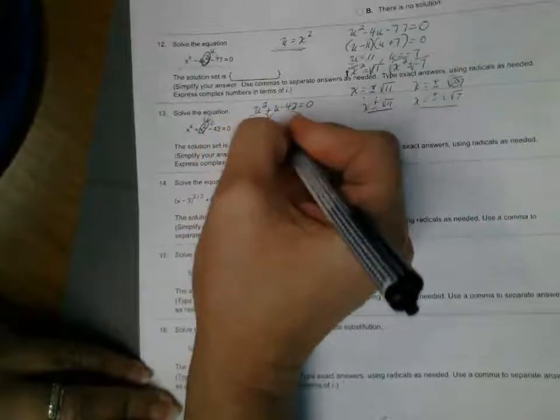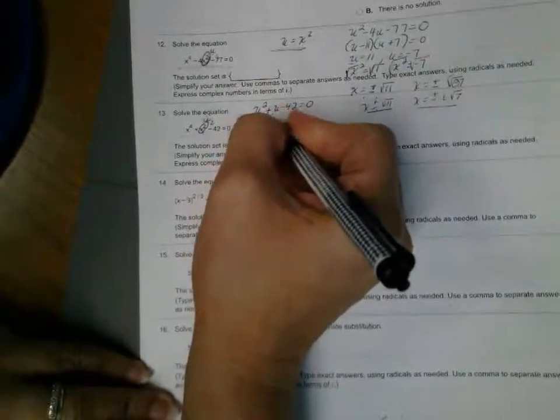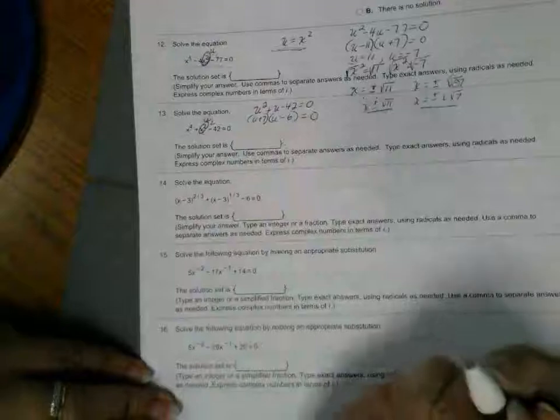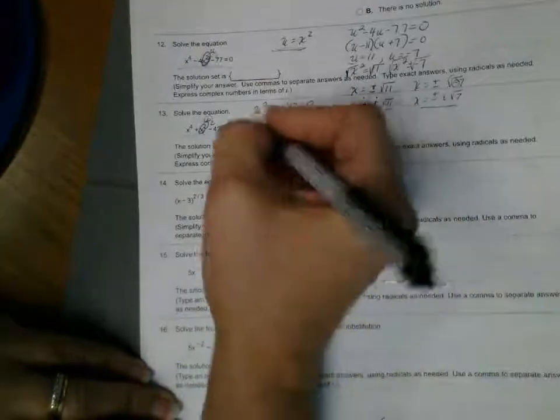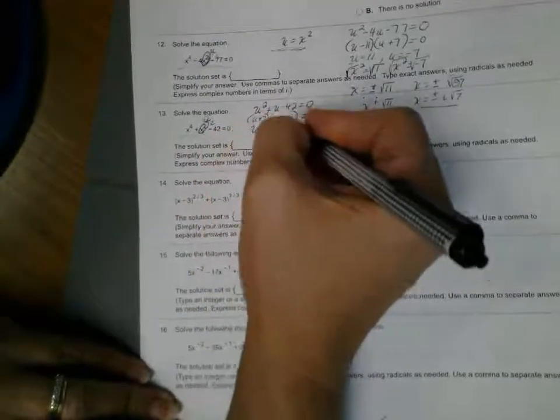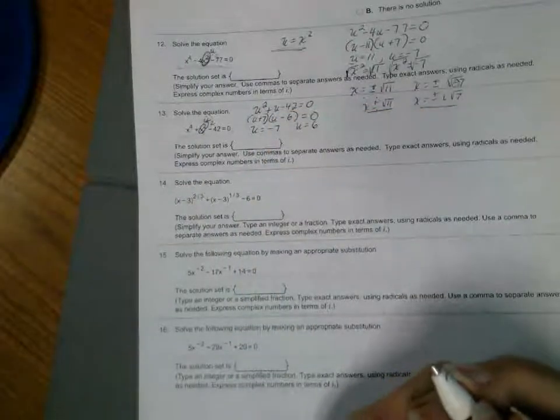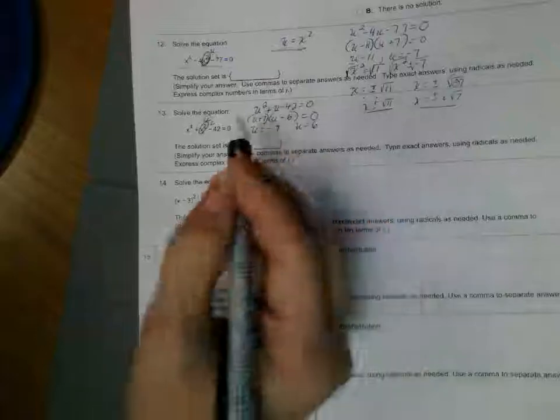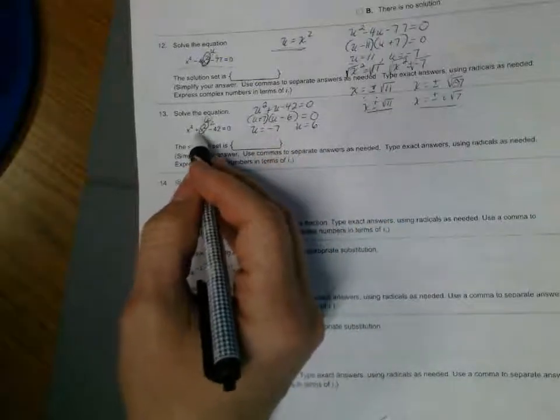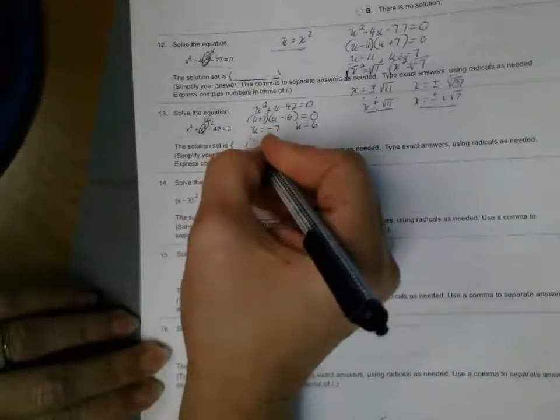This is also factorable into x plus 7, x minus 6. Set each factor equal to 0, and it changes the sign of those solutions to negative 7, positive 6. Then we always make amends for whatever we left undone. U is really x squared, so we have to change u into what it really is.